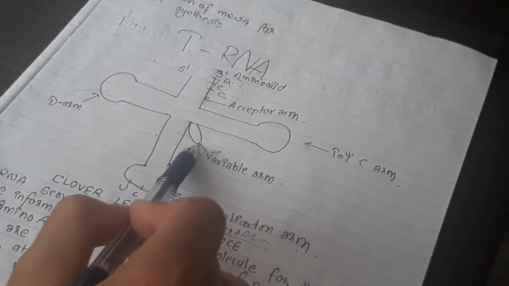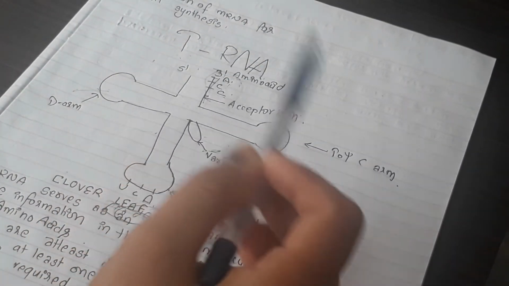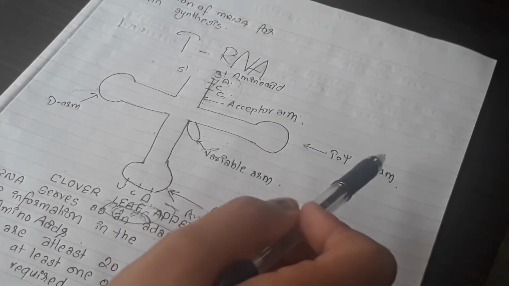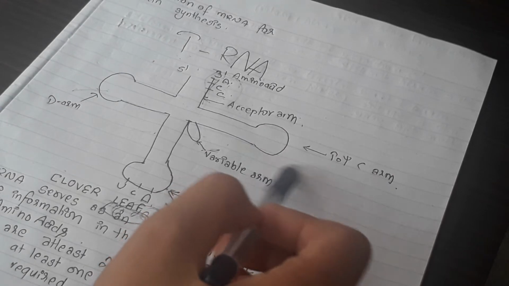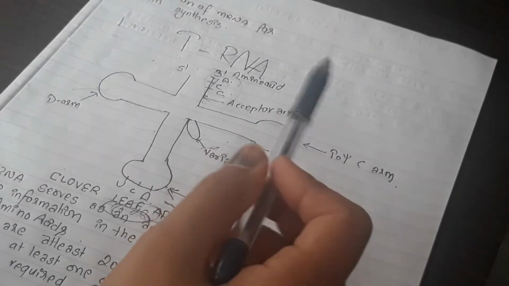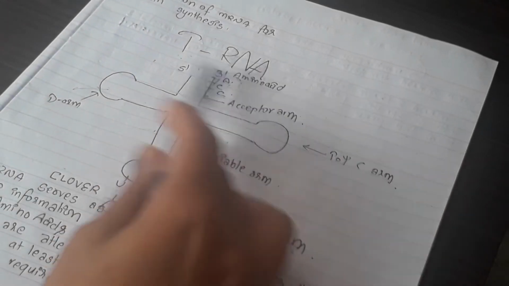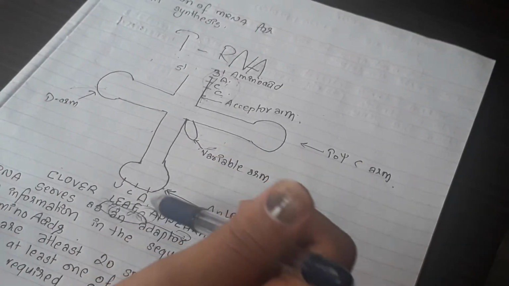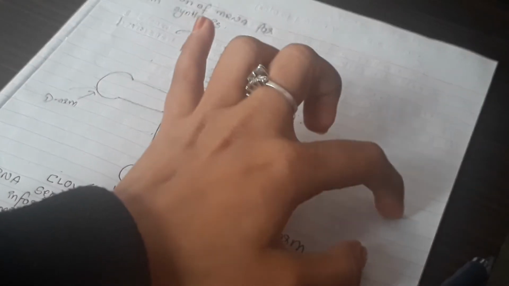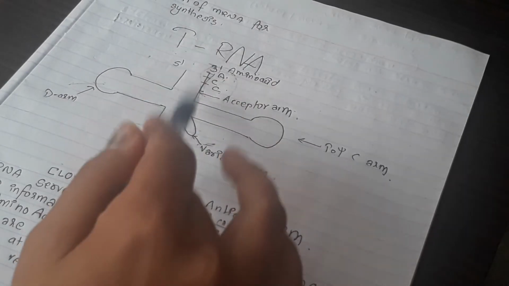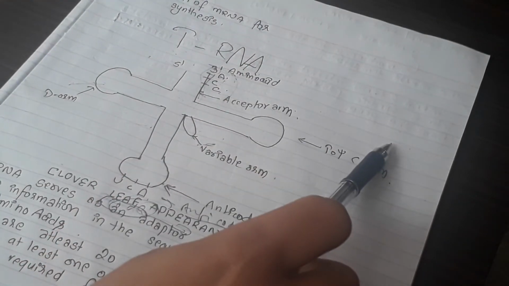So now this is the variable arm. Nothing so important about it, nothing you really need to know. But then there is the pseudouridine arm. It usually helps in binding of the tRNA to the ribosome. As I said, tRNA and messenger RNA work coordinately. Now they have to go and process it to the bigger elder brother, that is rRNA, and to attach with it, it has got this arm which helps the tRNA bind with the ribosomal RNA.